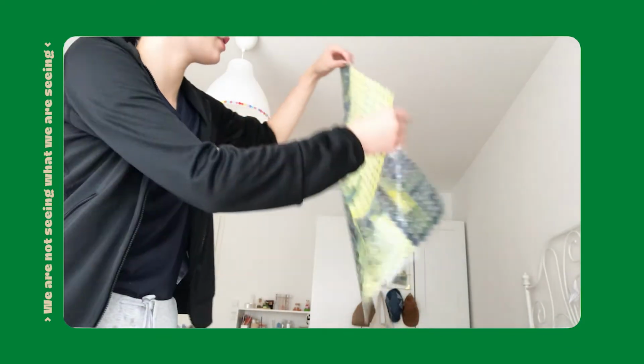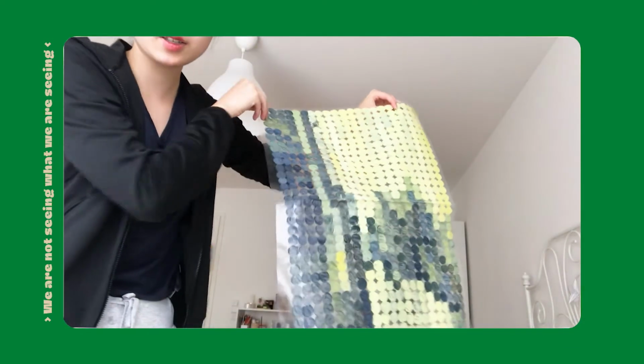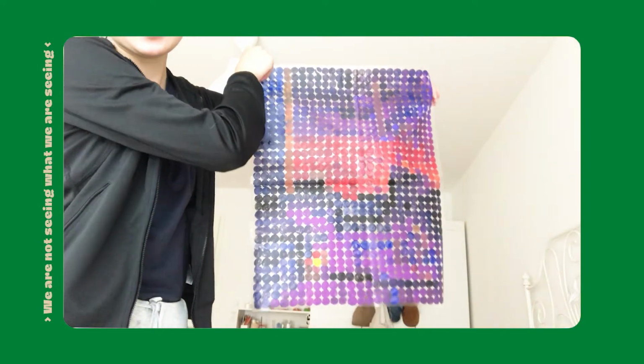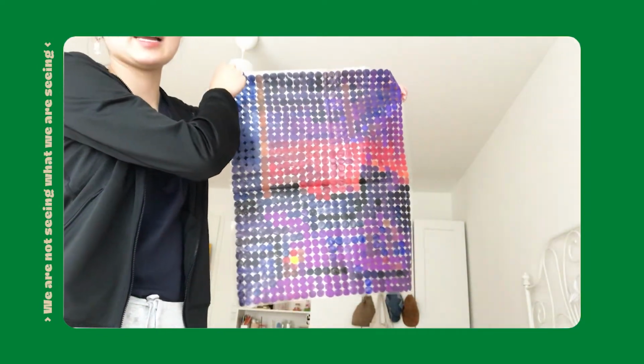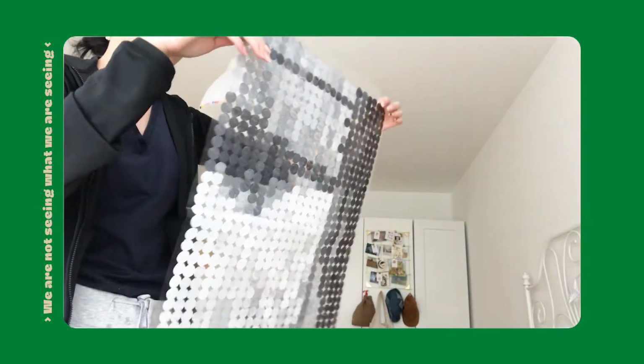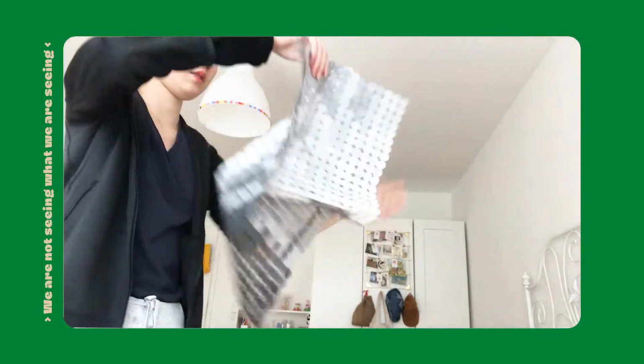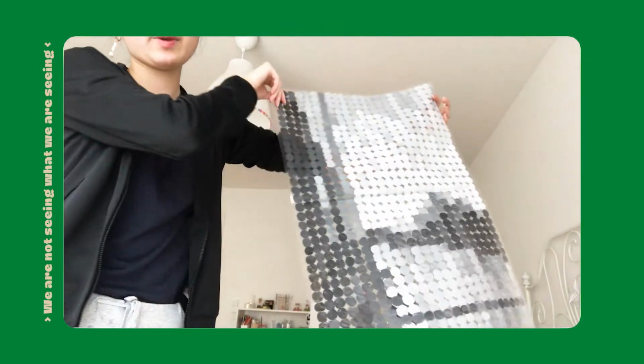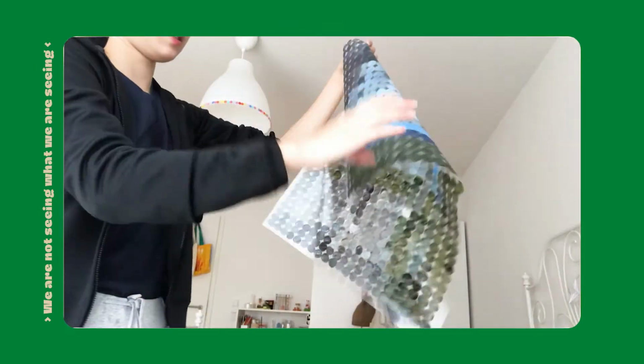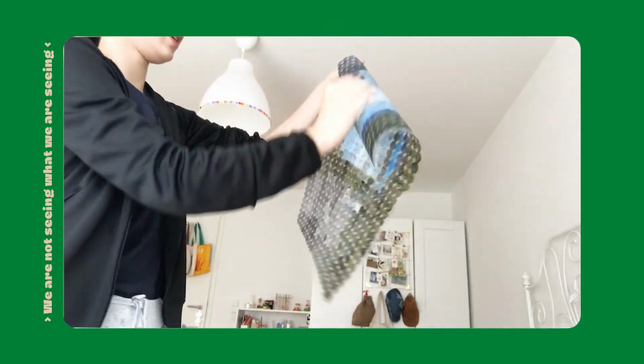This one is pretty clear. It is horse. This one is snake, because it sees in ultraviolet, so everything is purple. This is shark. This is human.